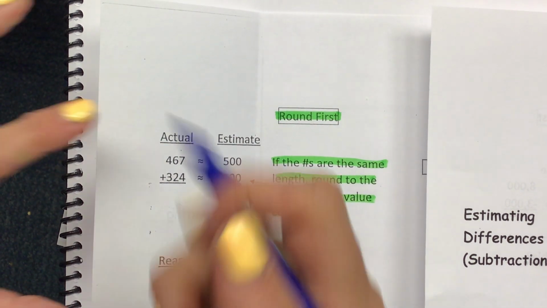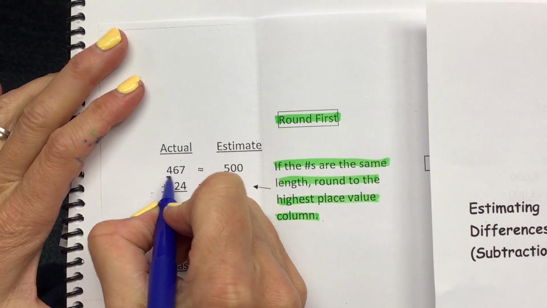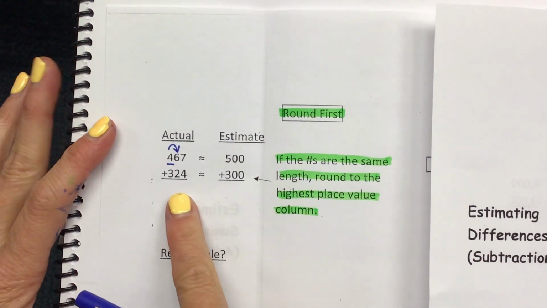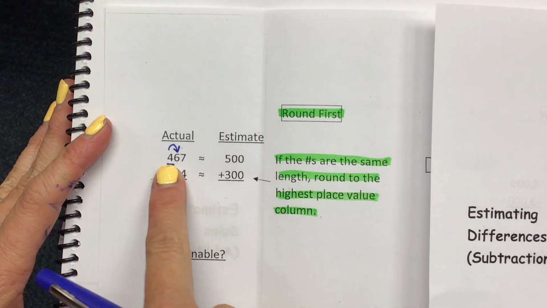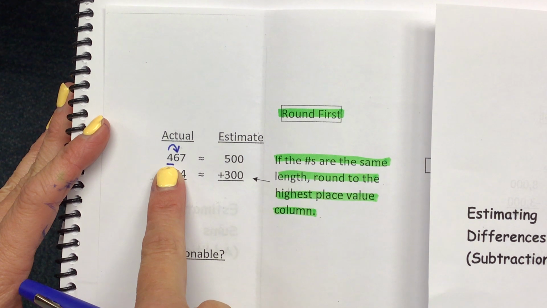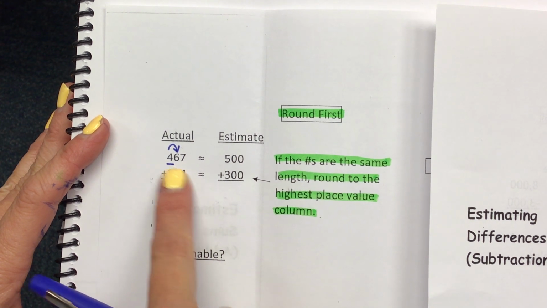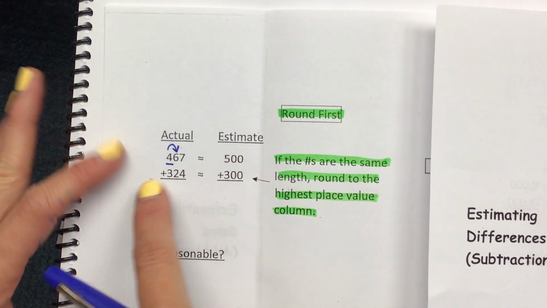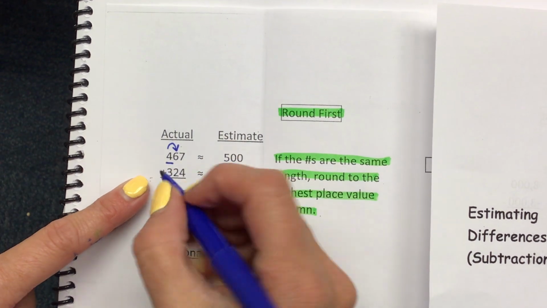We're following our rounding rules. Underline the 4, point your arrow to the right. It's a 6. So what do I do with my 4? Nolan, should I leave it a 4 or make it a 5? Make it a 5 and then put everything after it to a 0. So it's 500 plus 324.